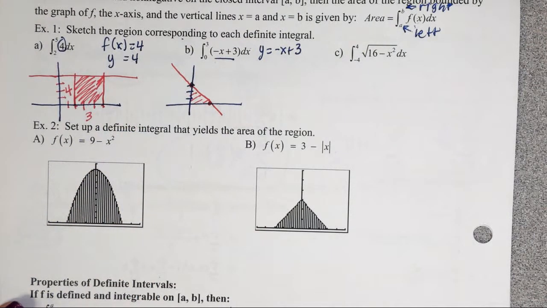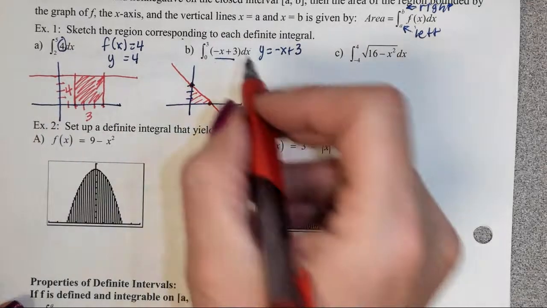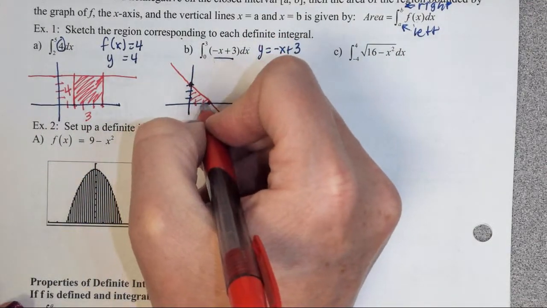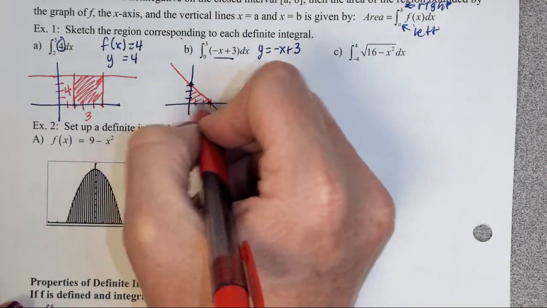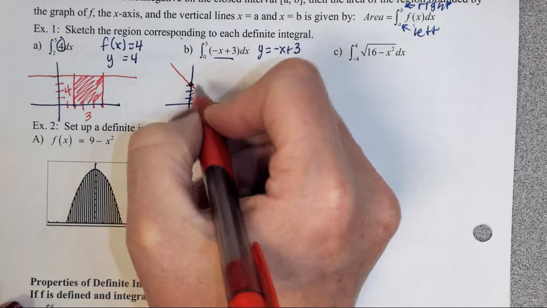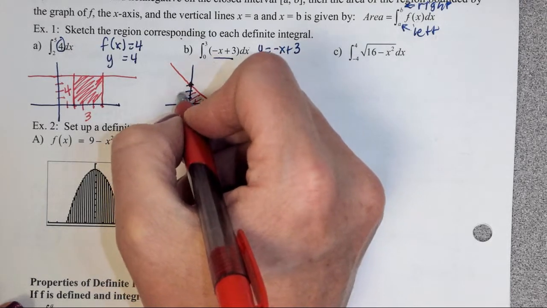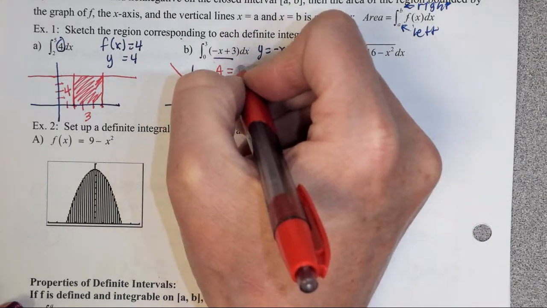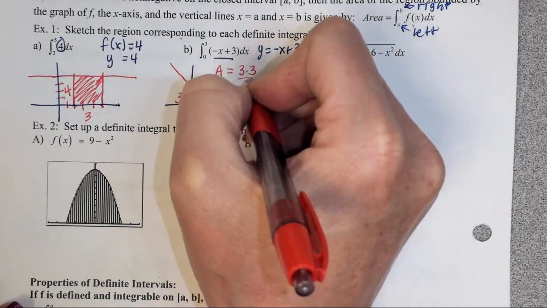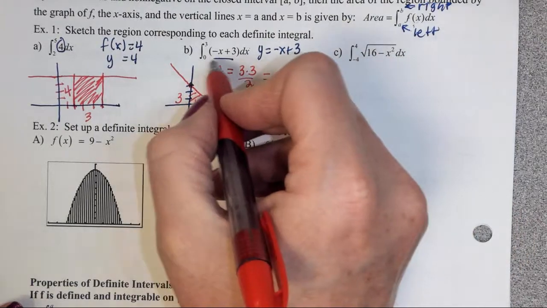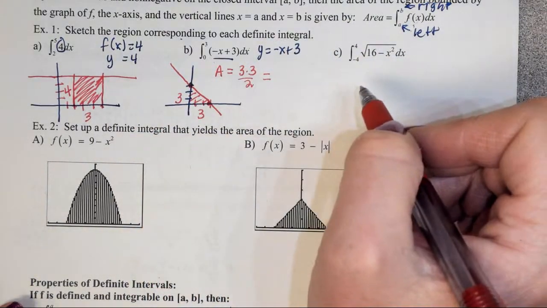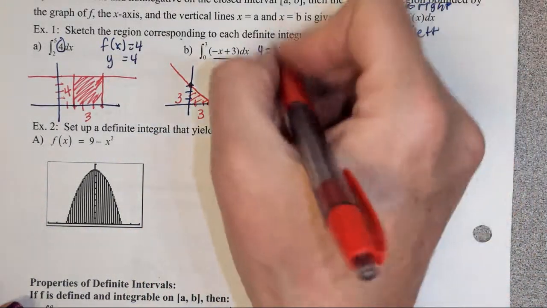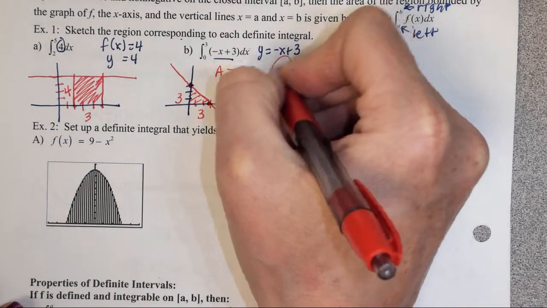Well, that shape is just going to be a right triangle, isn't it? So if I think about it, this is going to be my base, that's 3. This is going to be my height, that's 3. To find the area of a triangle, it's going to be base times height divided by 2. And so what's the answer to this integral then? 9/2, right? Or 4.5.